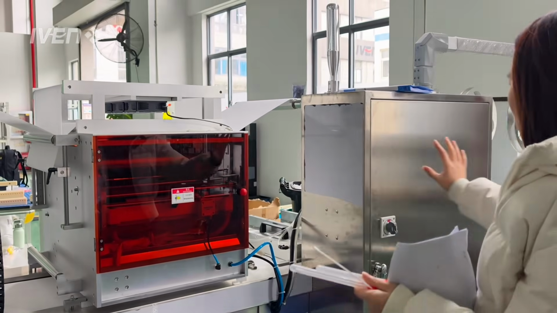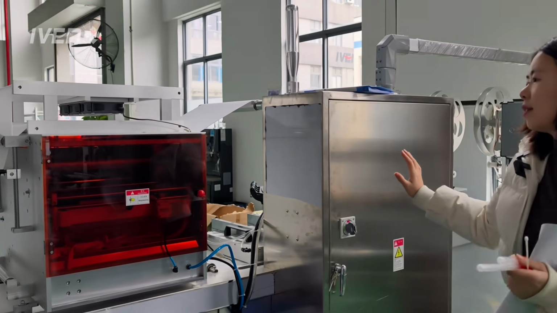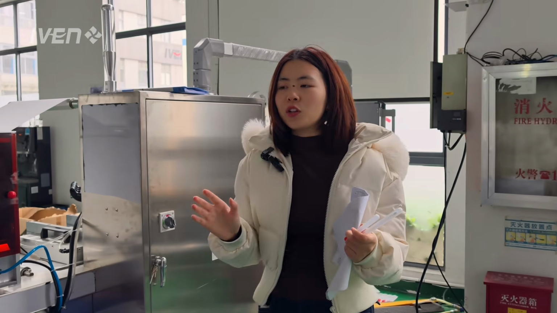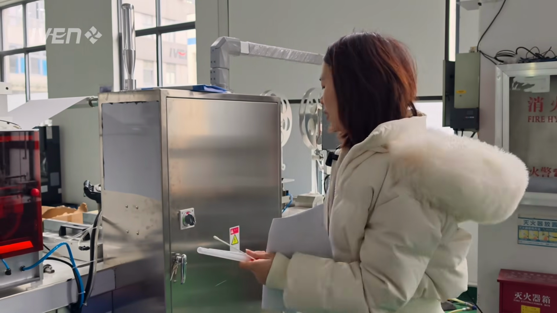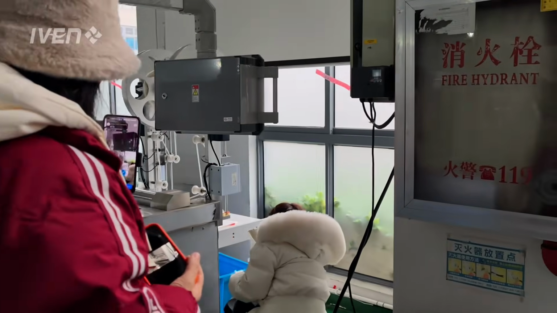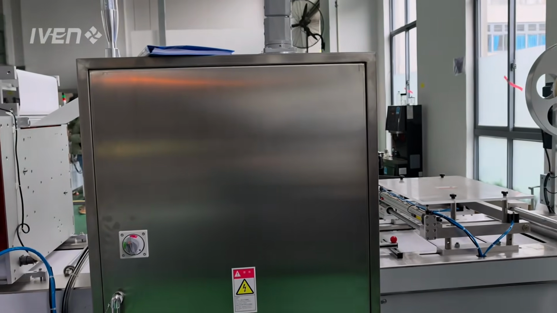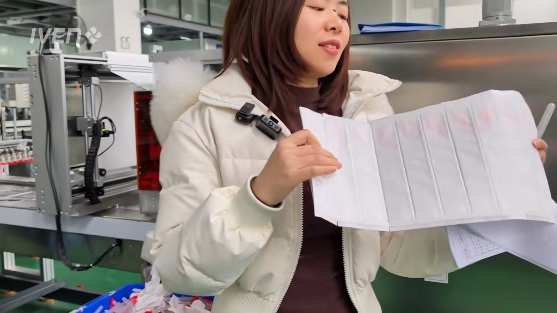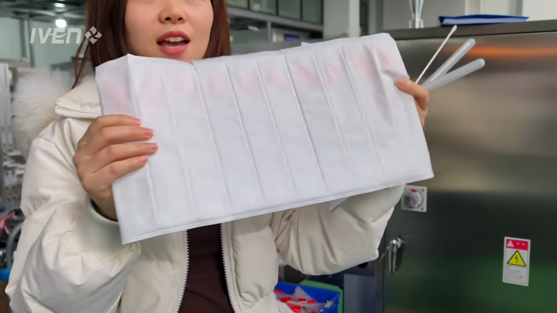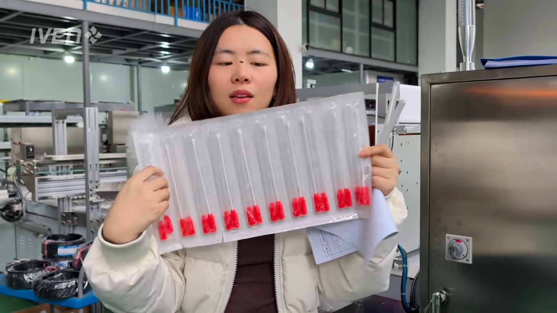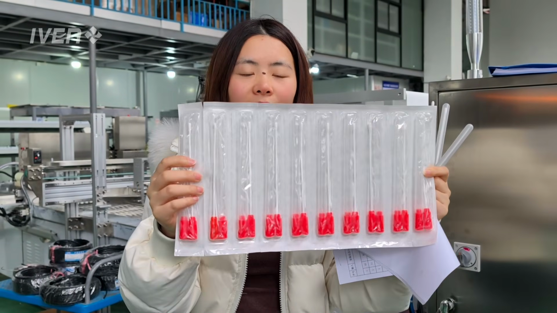And this stage is also a printing stage for the product information. Wait one moment, let me get a product. We can see the blister has the paper side, the back side, and has the film side on this side.